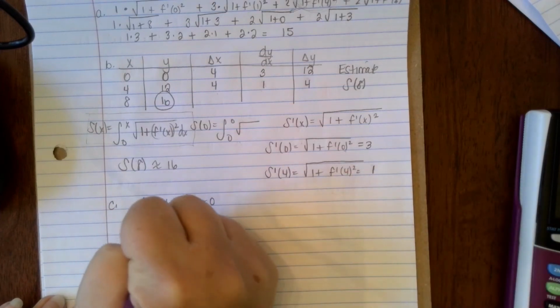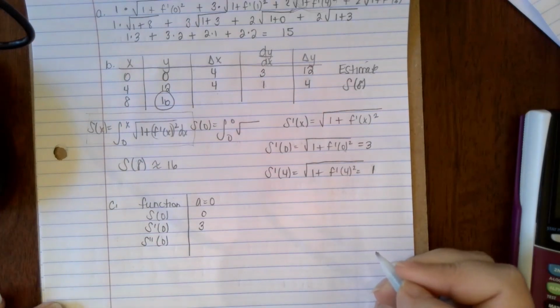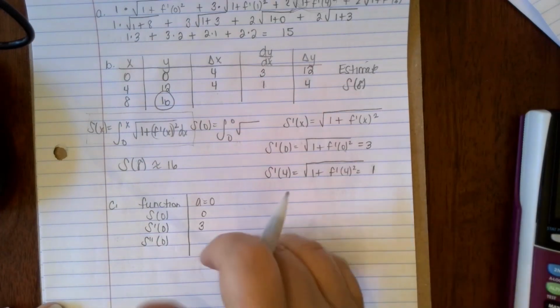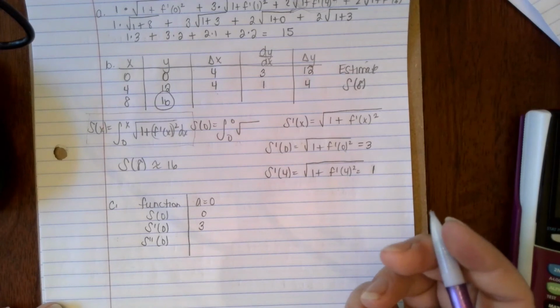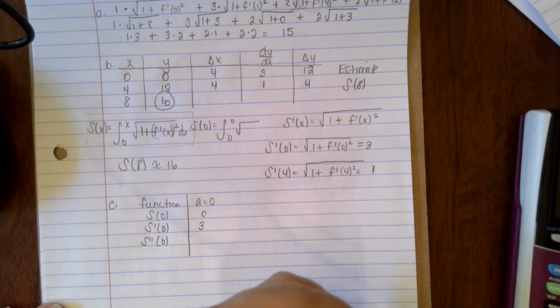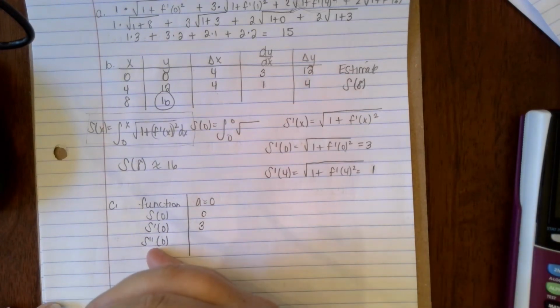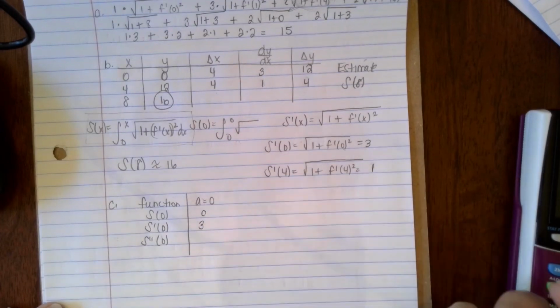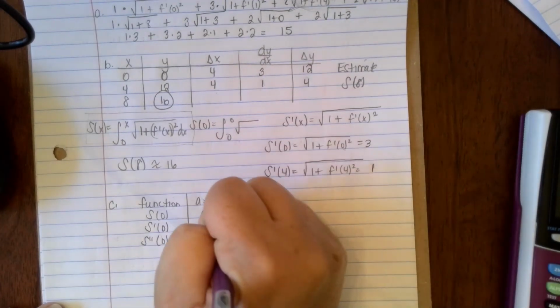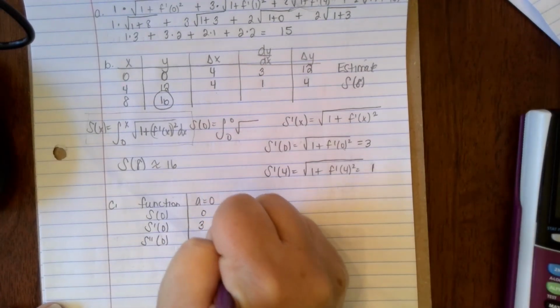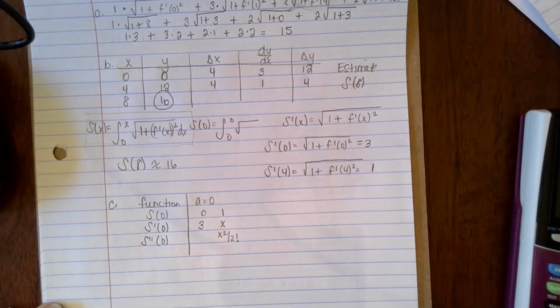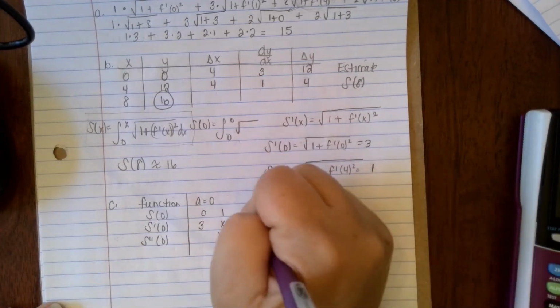Now comes the exciting part. S double prime of 0. Now, let's say you get completely stuck and you're like, oh my gosh, I have no idea how to find S double prime of 0. Well, don't stop right here. You know that this is a 1, you know that this is an x, and you know this is an x squared over 2 factorial. So go ahead and write that part out.